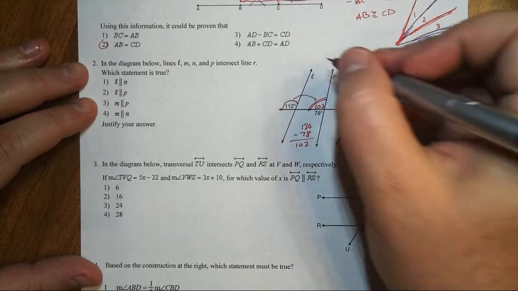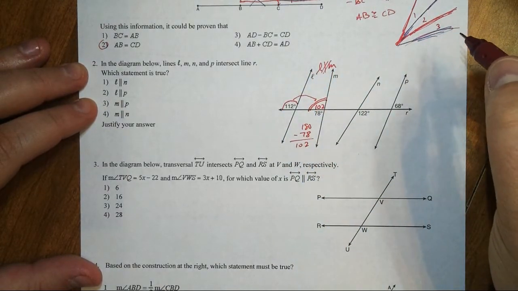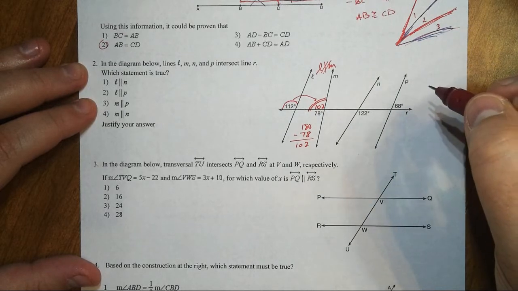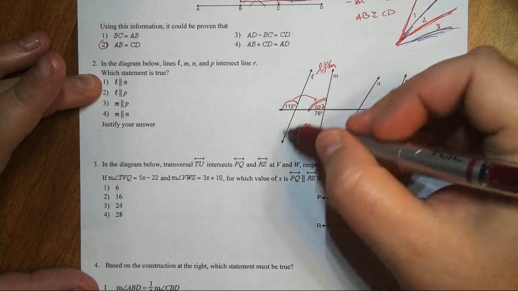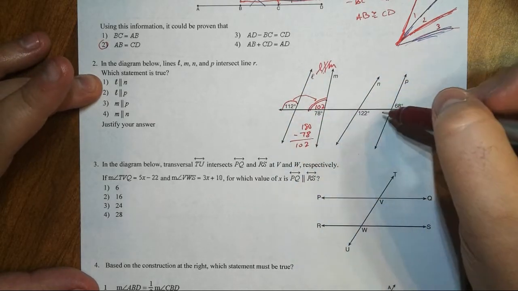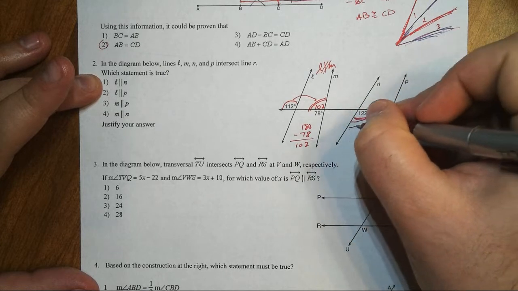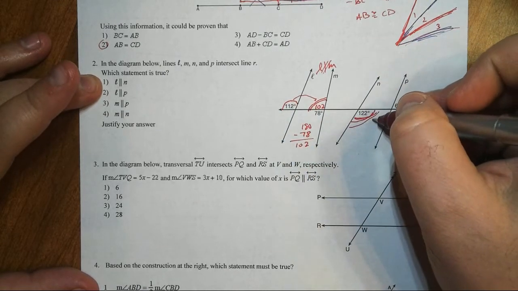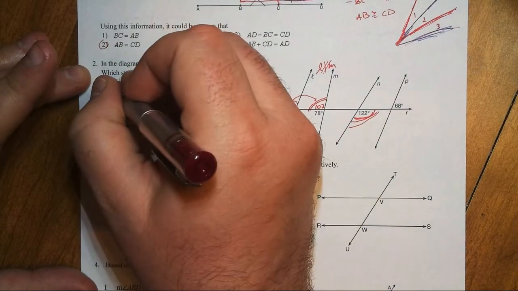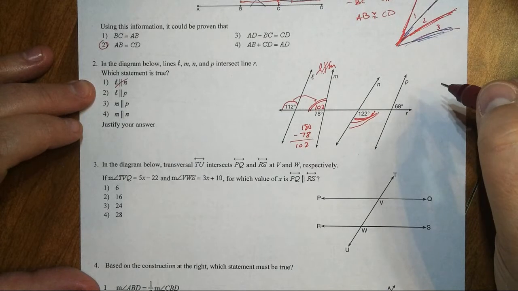So these lines are not parallel. L is not parallel to M. Now we're going to keep doing that, so let's go check the lines here. Number 1 is L parallel to M. Well, these 2 angles on the outside here should be equal, and they're not. These are alternate exterior. They're not equal, so they can't be parallel. So one's out. What about L and P?